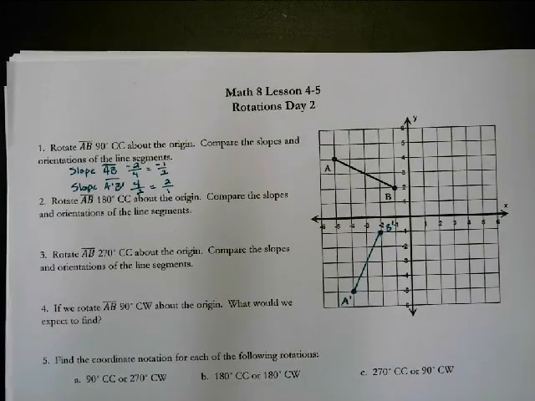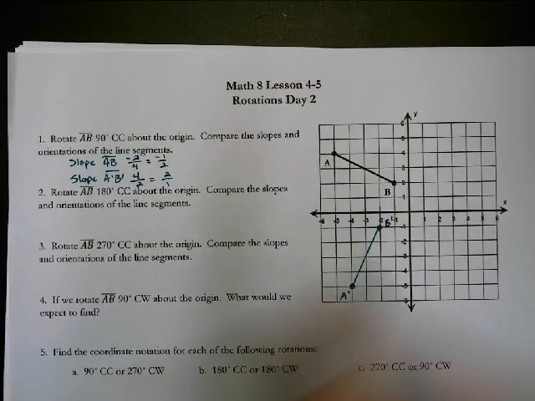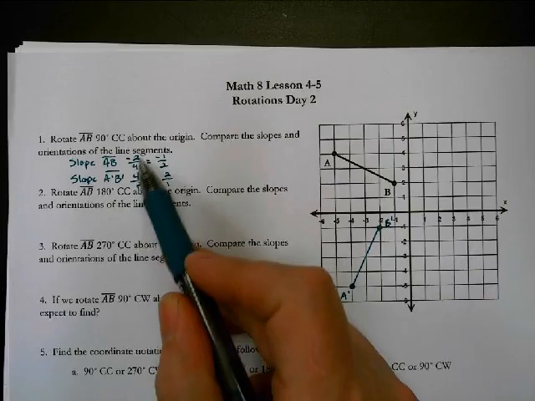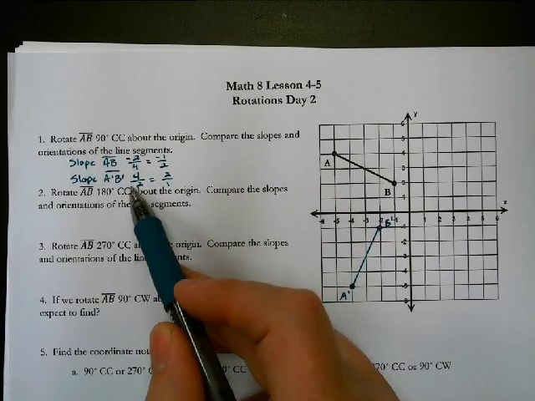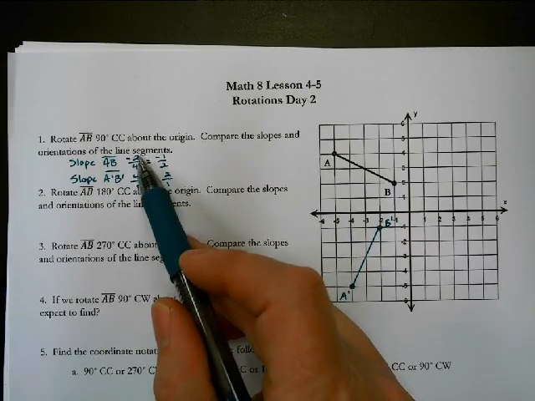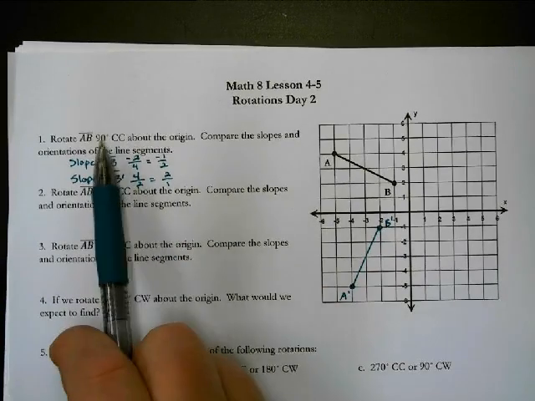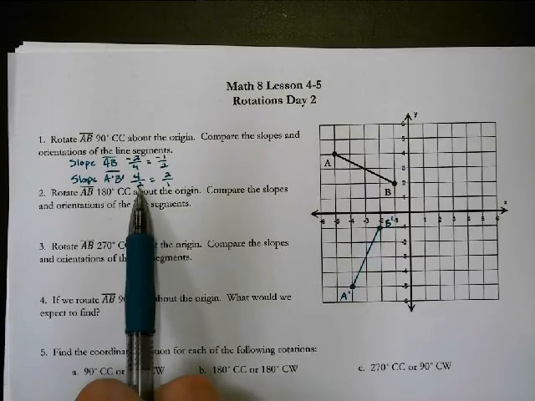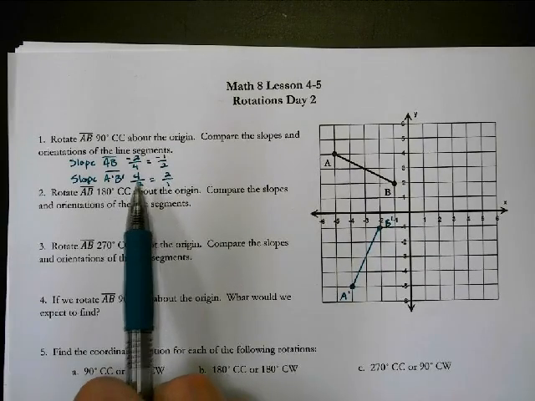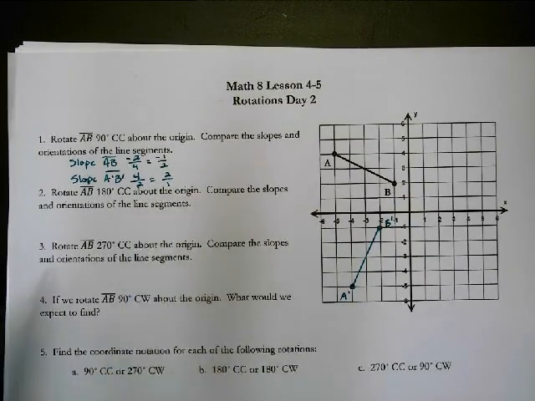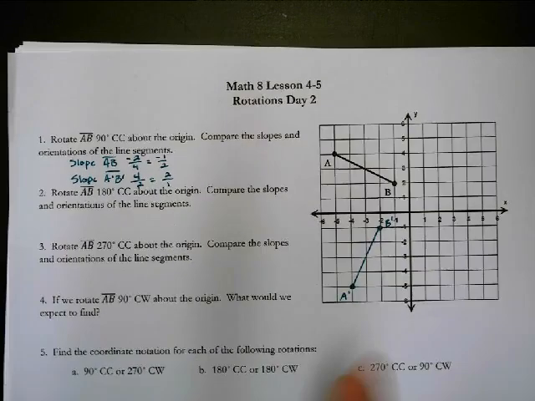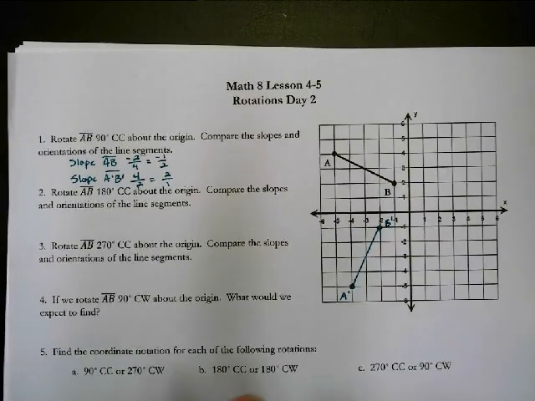All right, so looking at the slopes, comparing them, what we have here is that one of them is negative, one of them is positive. Those are called opposites. And then on top of that, the numerator and the denominator have switched. So we call that a reciprocal. So we notice when we have a 90-degree rotation, the slopes become opposite and reciprocal. The opposite part makes sense because when we're spinning it, the x is becoming y and the y is becoming x. So that kind of makes sense there.